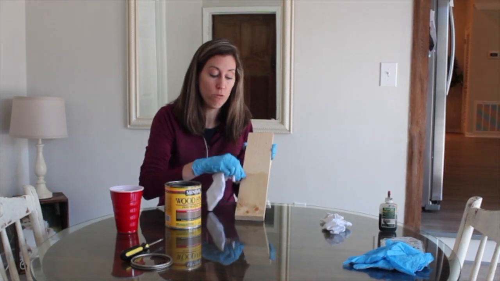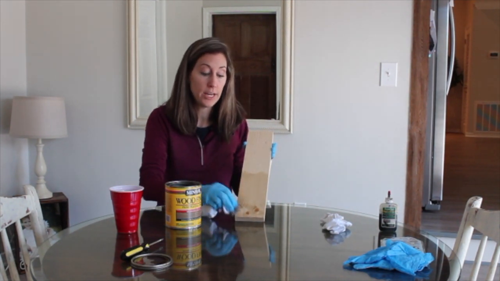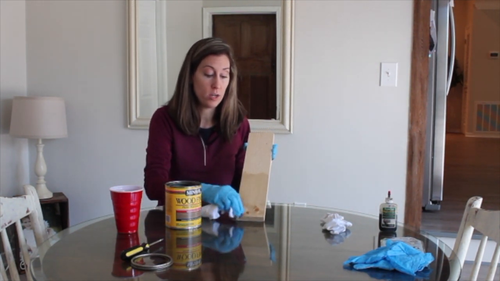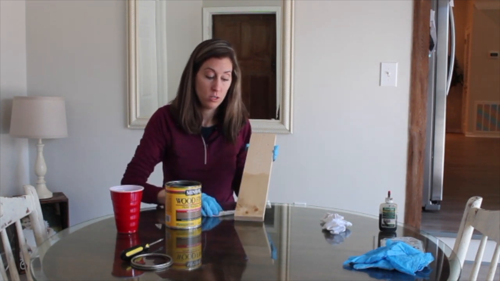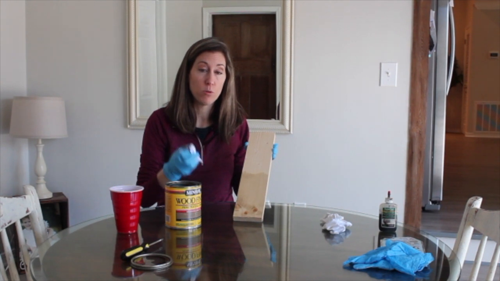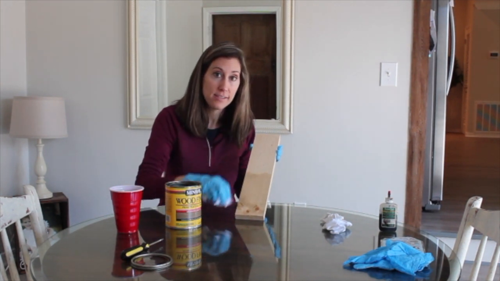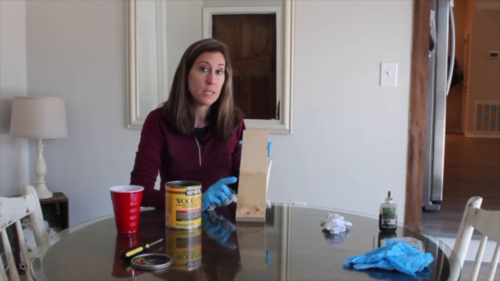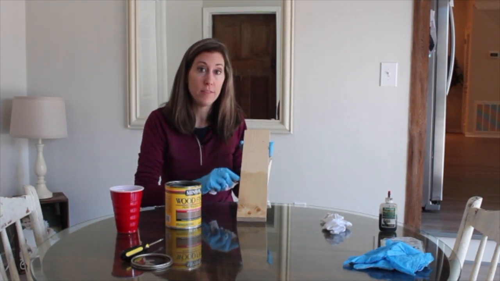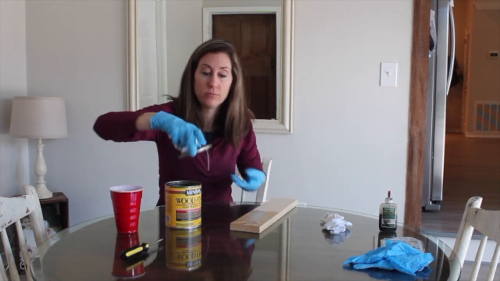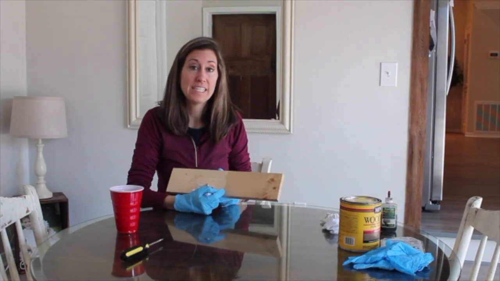And I might have to go over it with a few different layers to actually get the finish that I want. So, with a dark wood stain, a lot of times you have to go over it with a clean rag and wipe the excess off. But because I want this to be kind of dark, I'm going to leave it on there. Okay, so this is the wood stain.